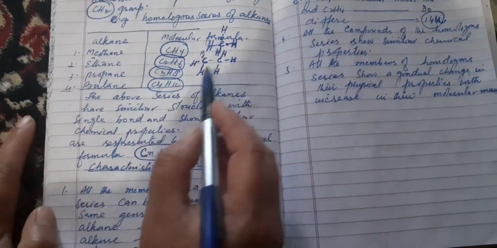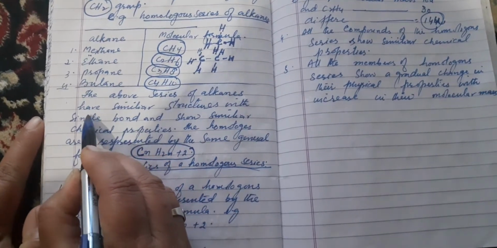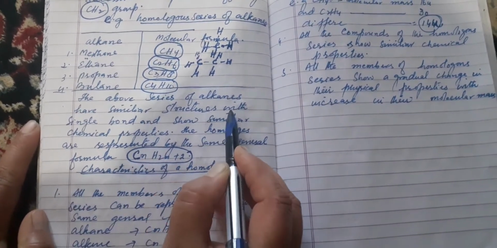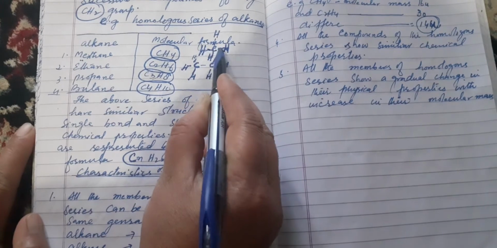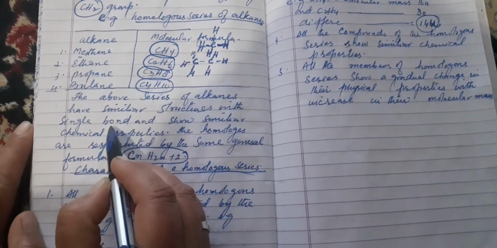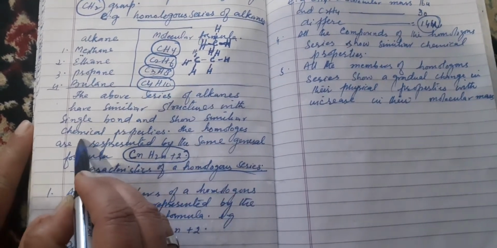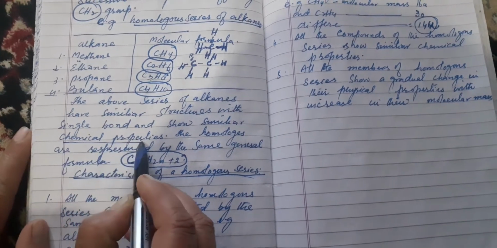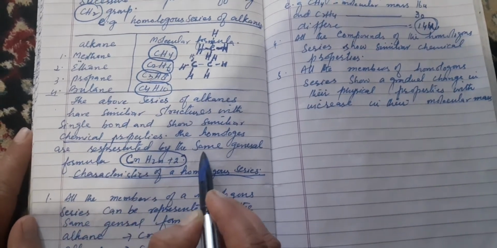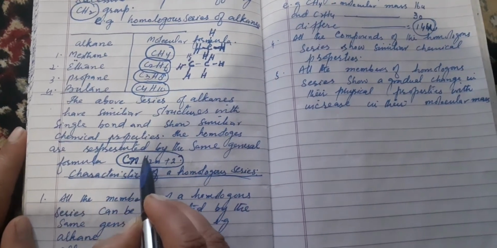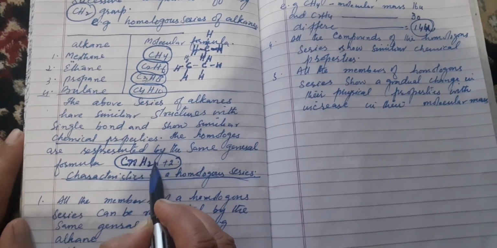The homologous series of alkanes, they have similar structure and are connected by single bonds, show similar chemical properties, and they are represented by the same general formula CnH2n plus 2.